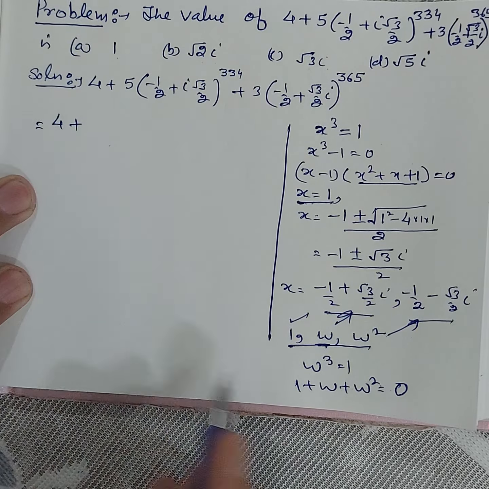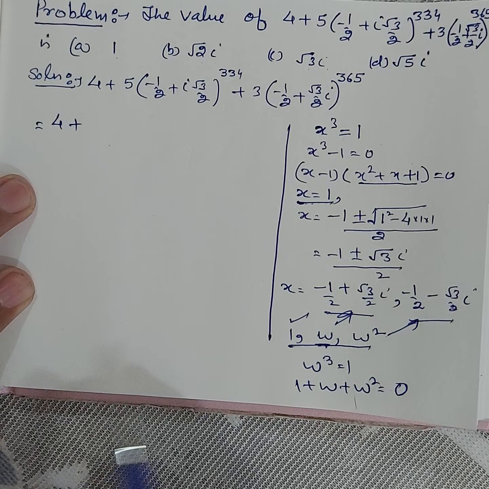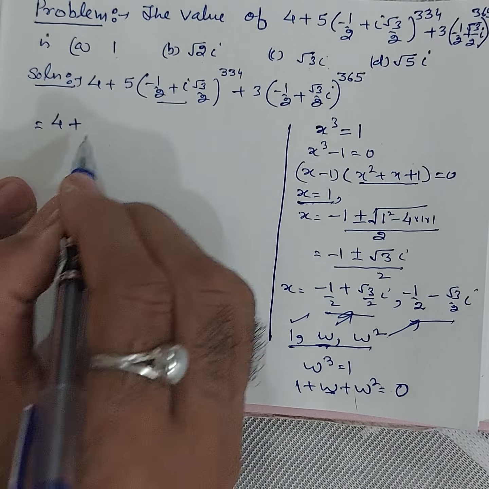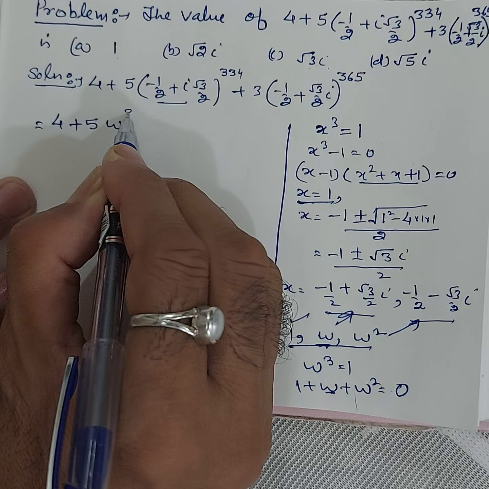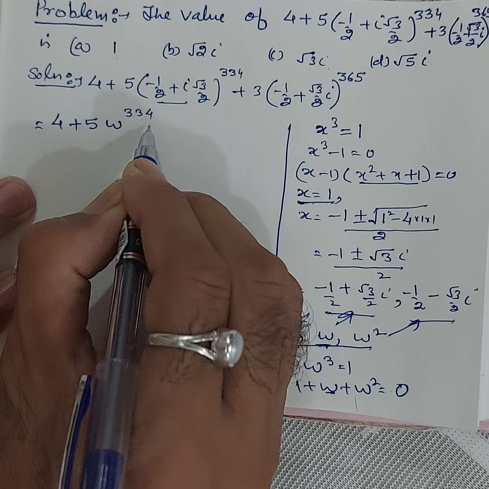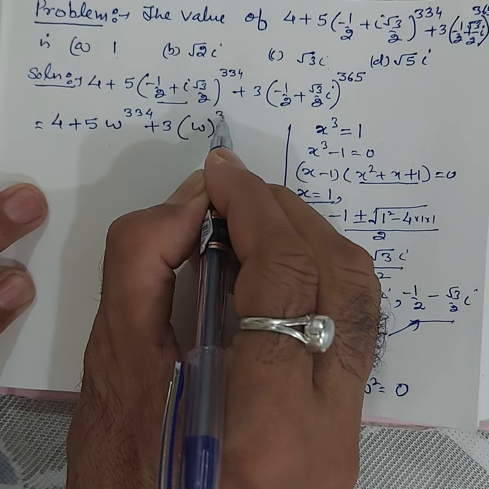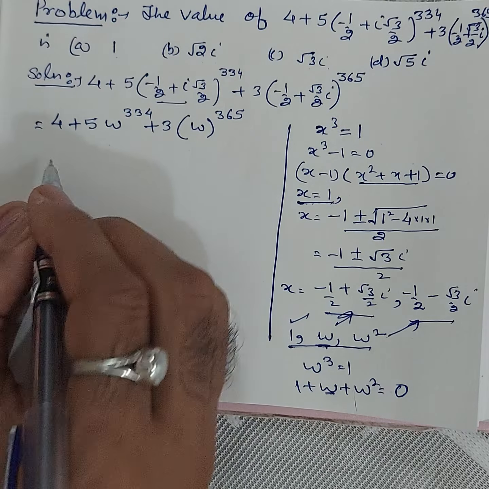Now if we compare from this, here omega is equal to this value. So 5 into omega raised to 334 plus 3 into omega raised to power 365.